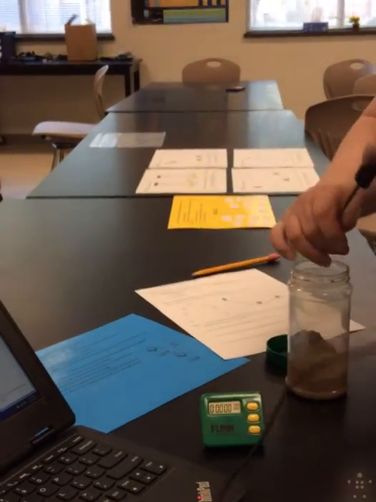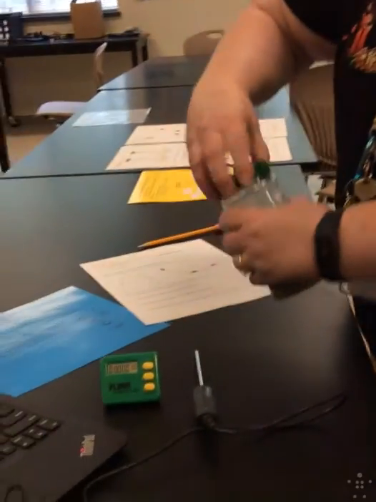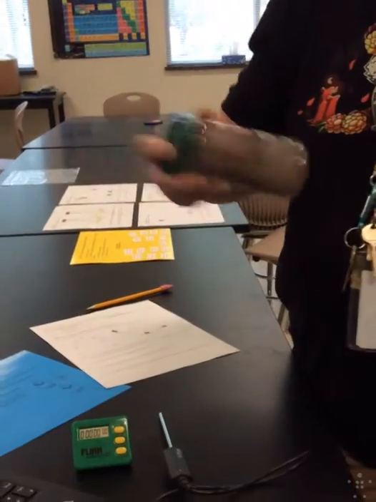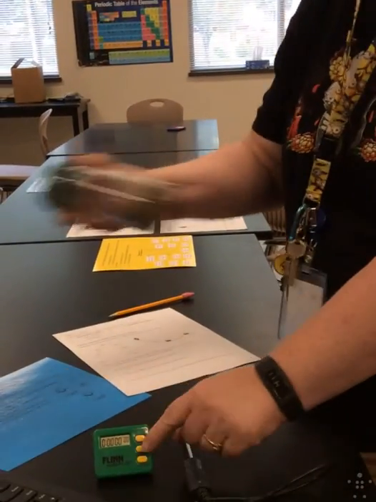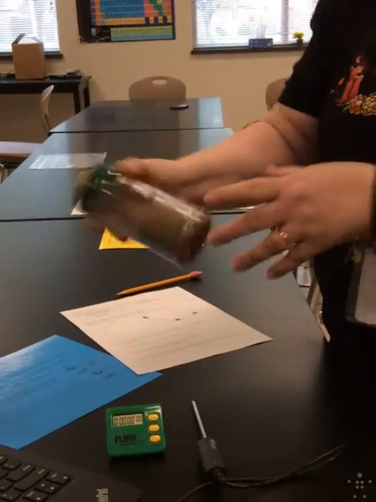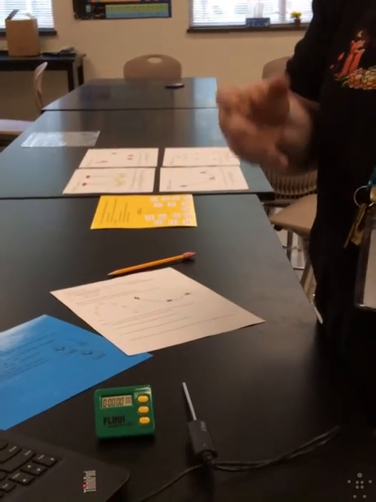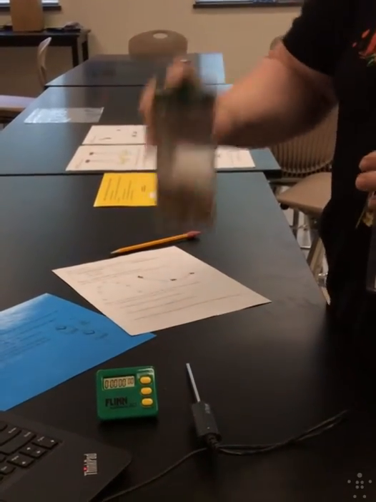Then you're going to take the thermometer out. You're going to put the lid on the jar. You're going to shake it for 3 minutes. So you've got a timer here. And it needs to be shaken the entire time. So if you need to take turns, swap it back and forth, but shake it for 3 minutes.